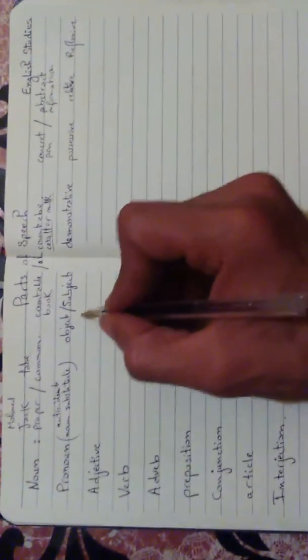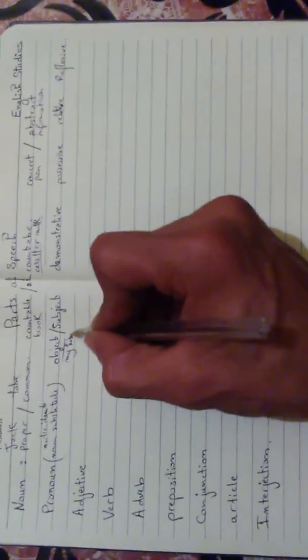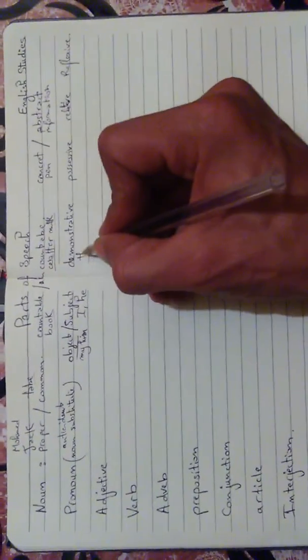For example, for objects as a pronoun, we have the expressions my, his, or him. Subjects, I, he, she, it are pronouns that we use as subjects. Demonstrative, for example, this.